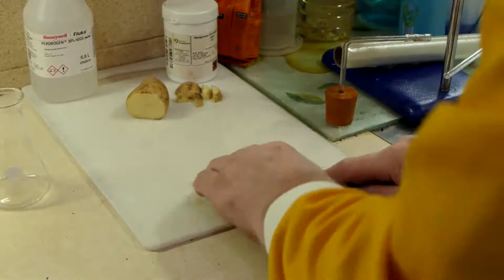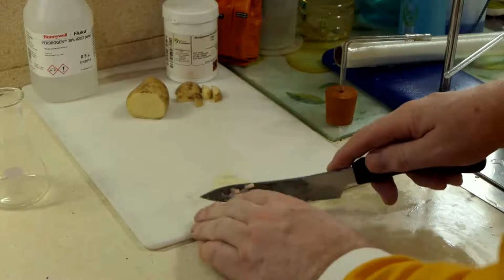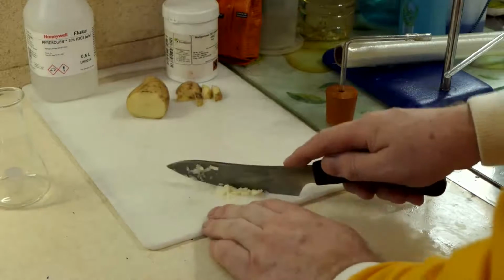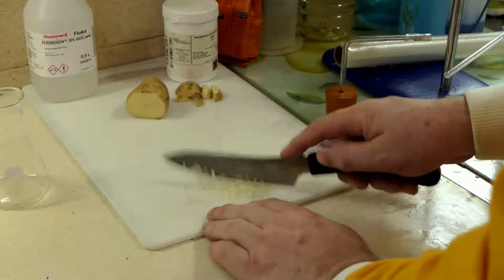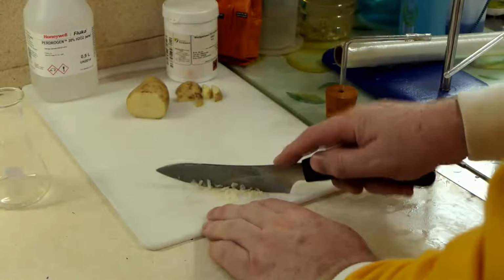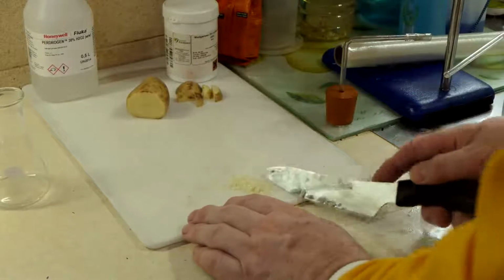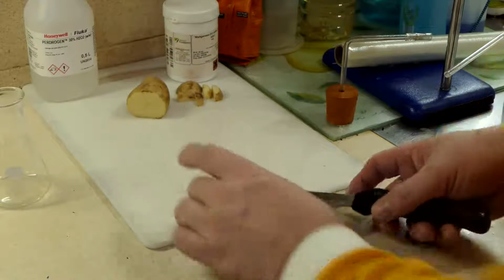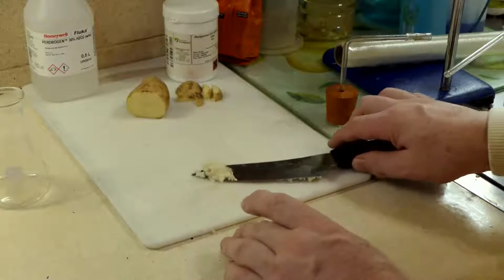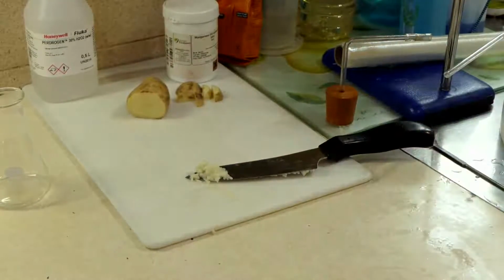And I'm trying to basically damage as many cells as I can so that they will release the enzyme. And I've given myself a fair bit in there because I've done this before and it doesn't work terribly well.